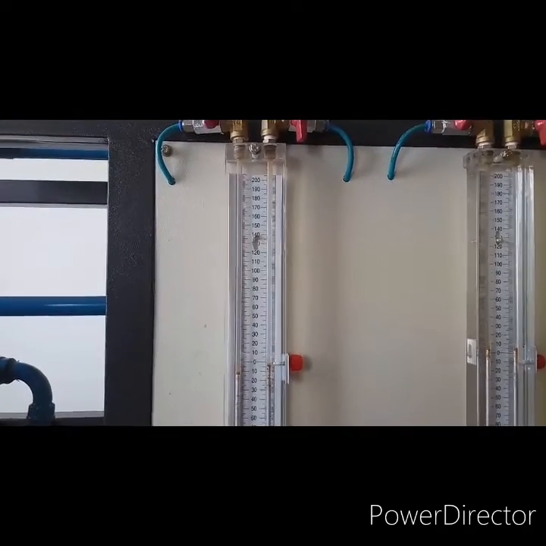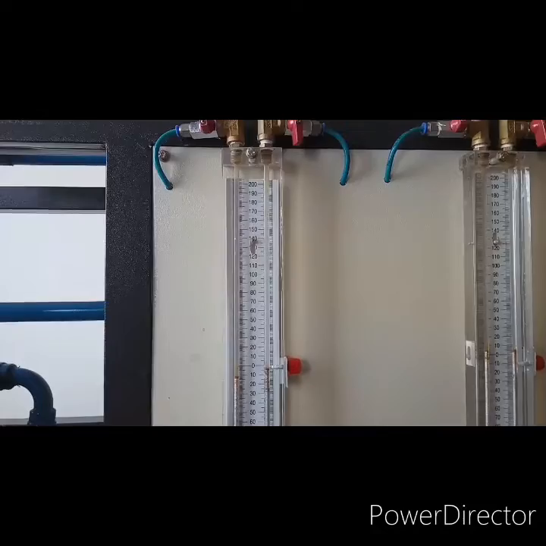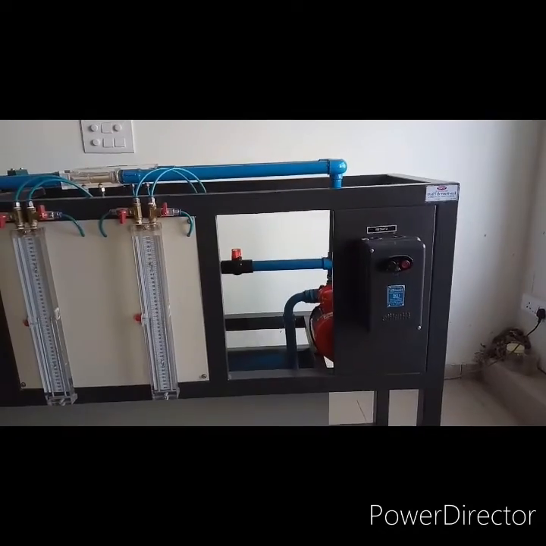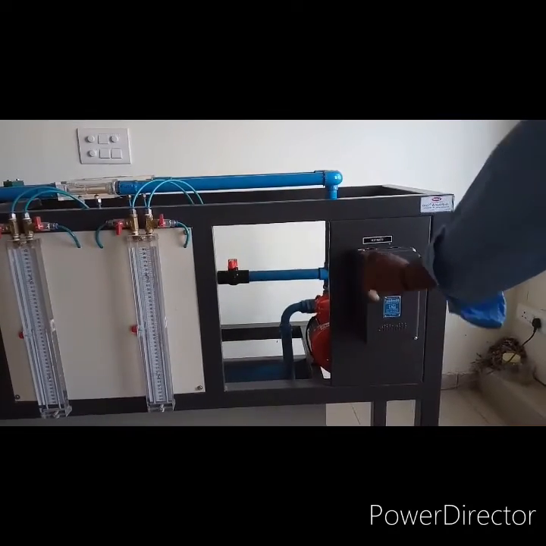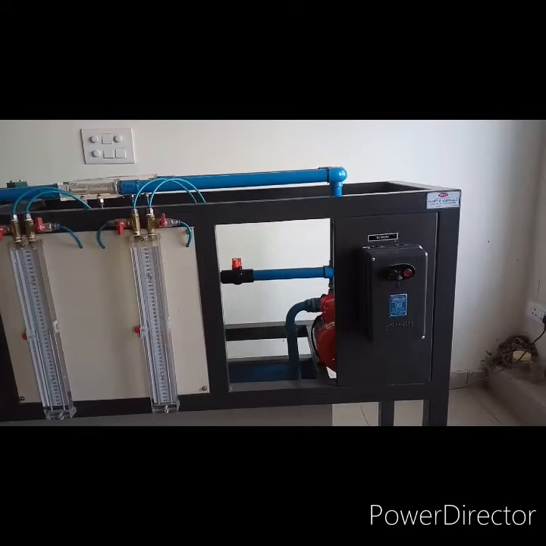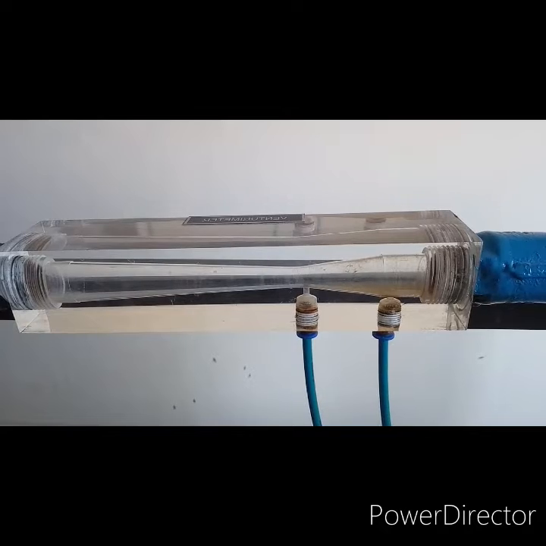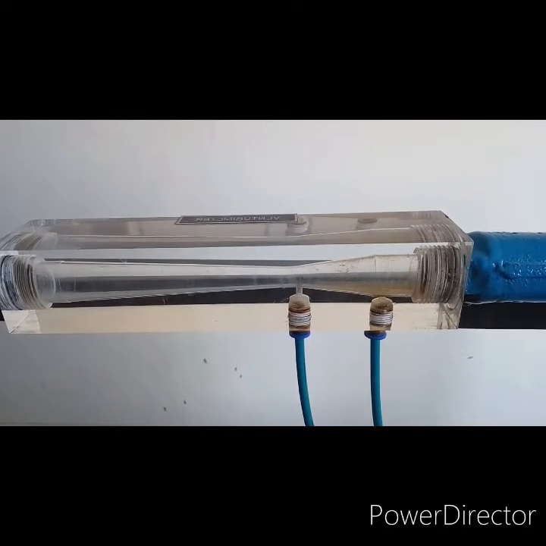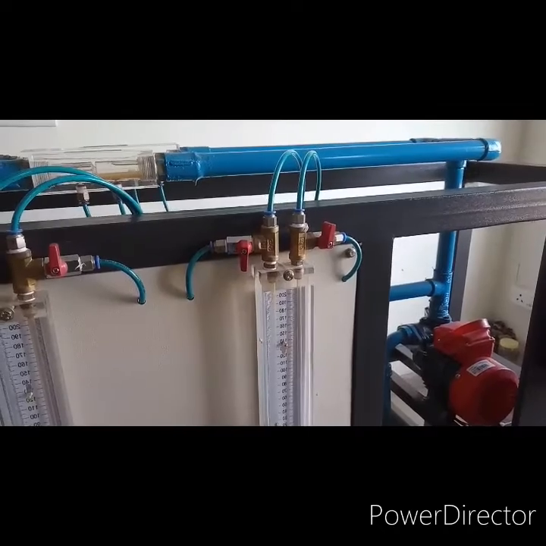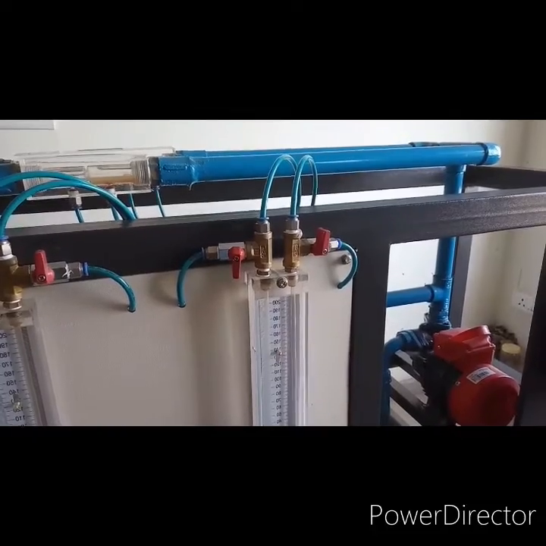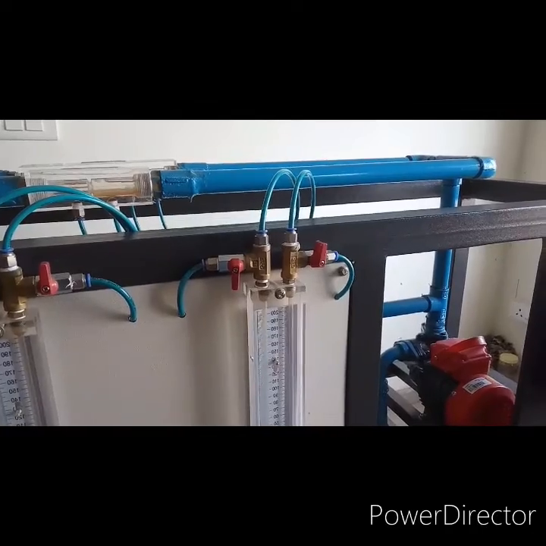During the experiment, make sure that the mercury levels in the right and left limb of the U-tube manometer are noted down. Switch on the pump and allow the water to flow through the Venturimeter. After a steady flow is seen in the Venturimeter, remove the air bubbles in the U-tube manometer. The air bubbles will be removed by opening the valves and allowing it for a few seconds and closing the valves.